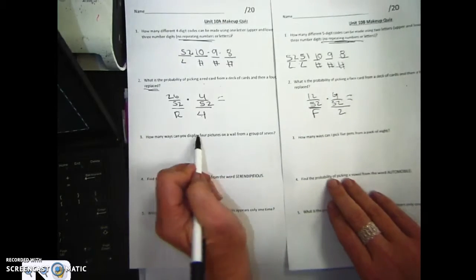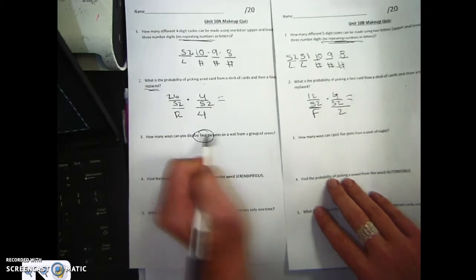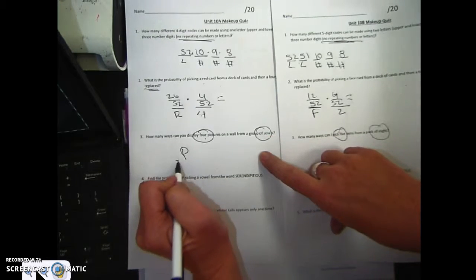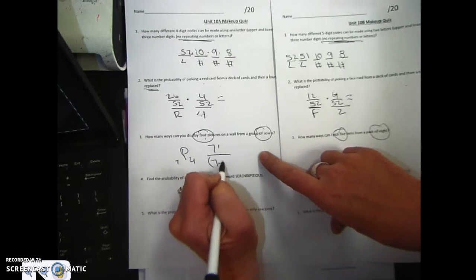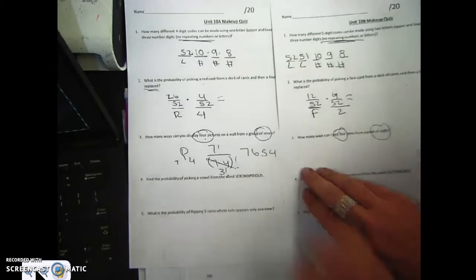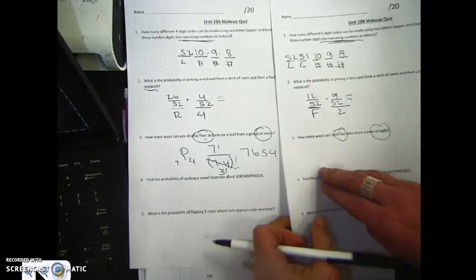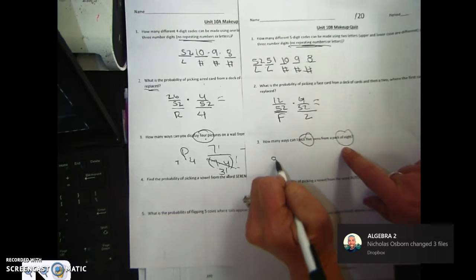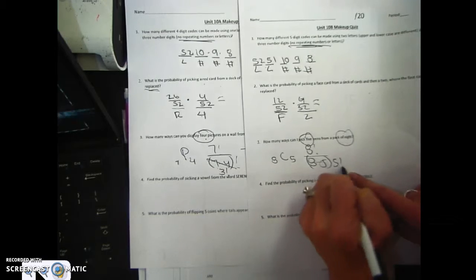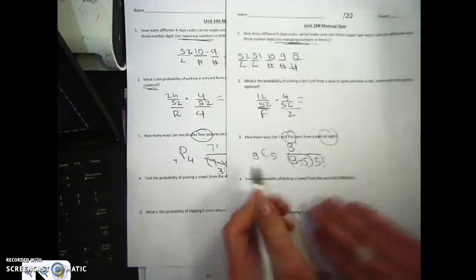Now, these both had 4 from 7. Wait, this was 4 from 7, and this was 5 from 8. But this one, it's arranging on a wall, so it's permutation. And this would be 7 factorial over 7 minus 4 factorial, 3 factorial, 7, 6, 5, 4. This is 8C5, 8 factorial over 8 minus 5 factorial, 5 factorial. This would be 8, 7, 6 over 3 times 2.